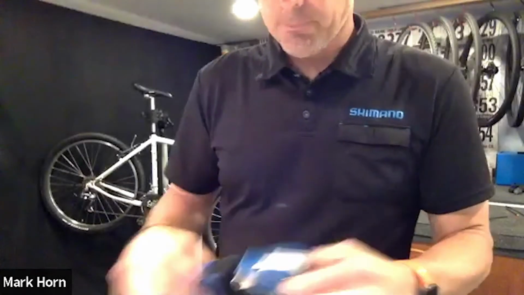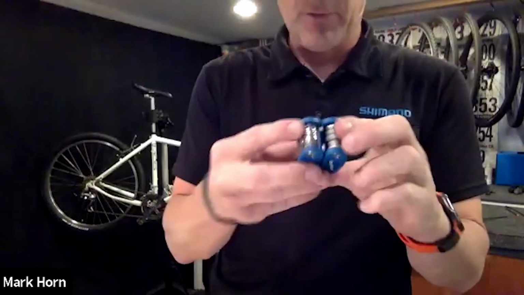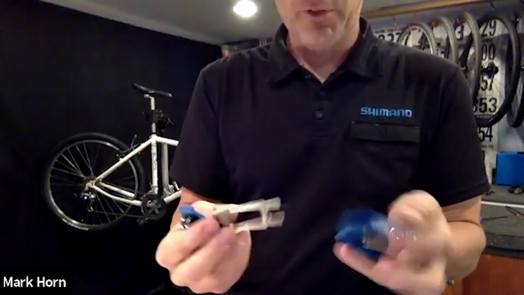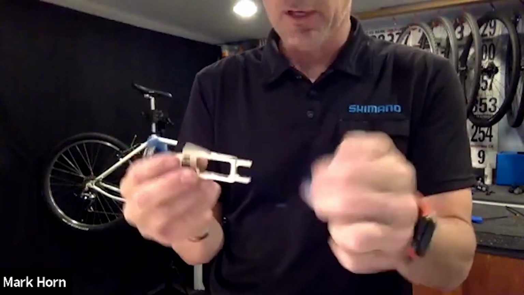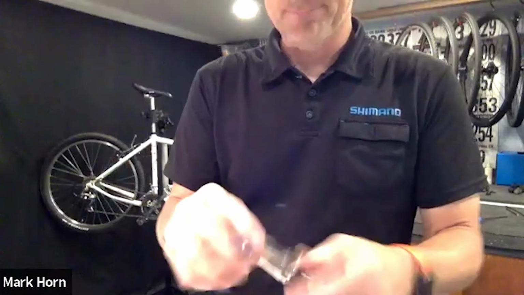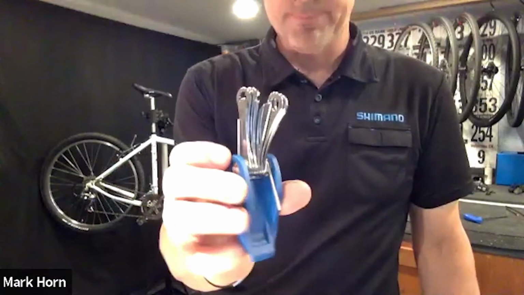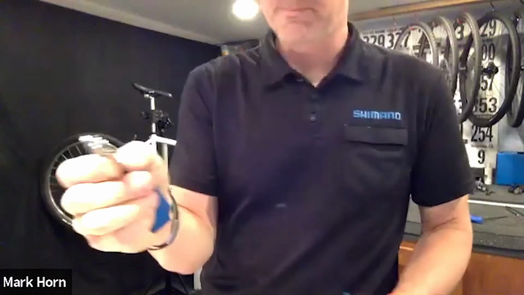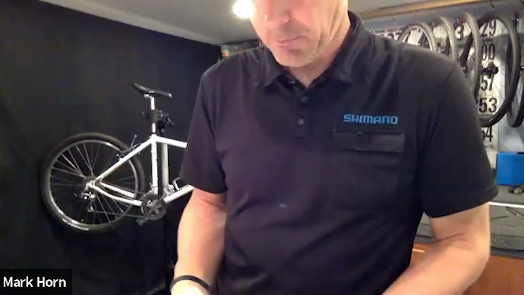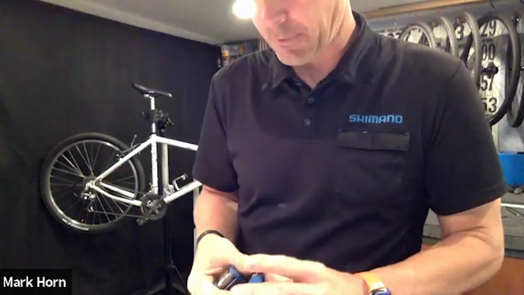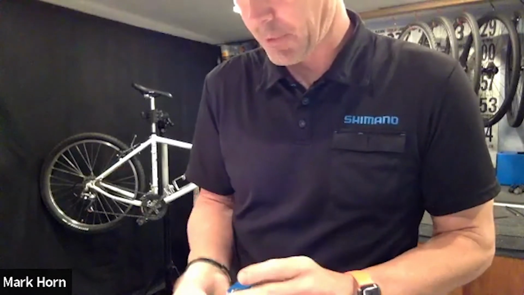And then there's this big beast of a thing that is really too big for me to carry with me, but it's got all kinds of tools, chain breaker tool. It's even got little wrenches on them. So lots of different options for tools, but remember they are metric. Anything you're going to do on your bike is a metric tool.